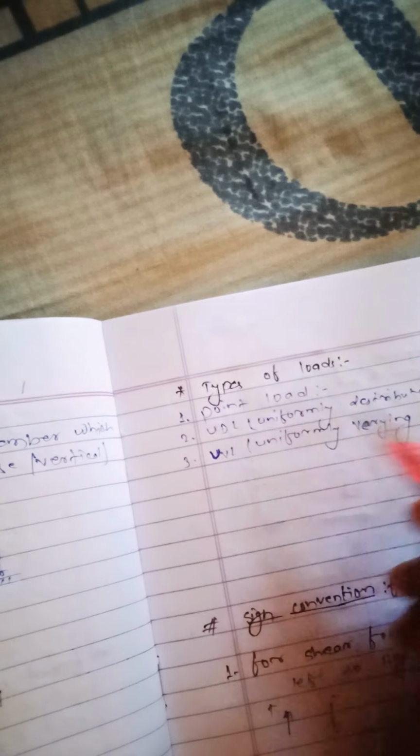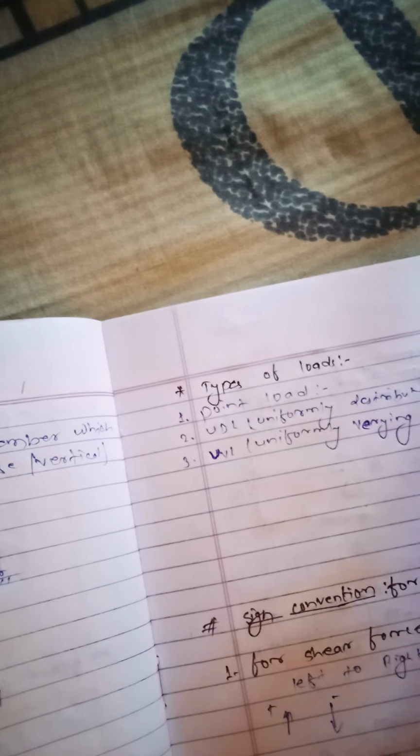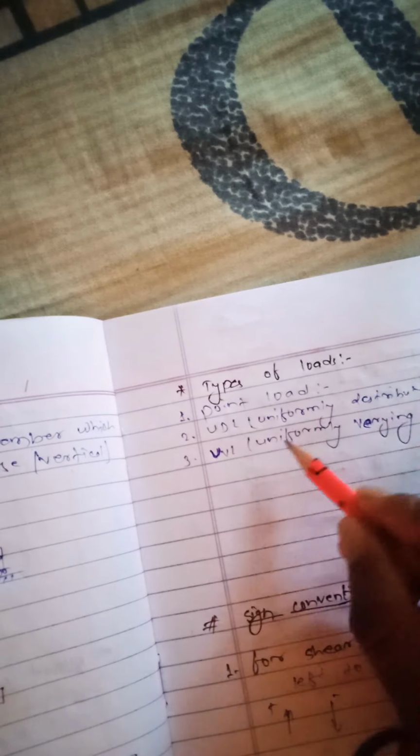And let's discuss load. Point load means, consider a load acting on a beam. Any load which acts at a single point is known as point load.